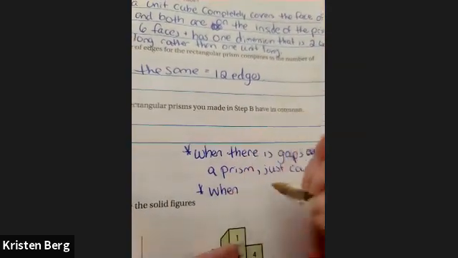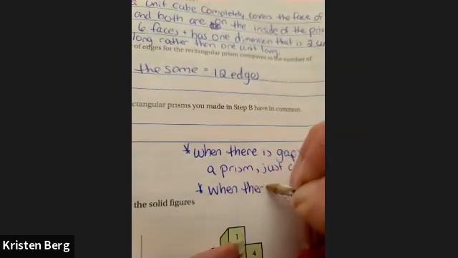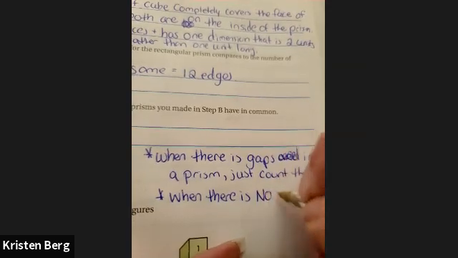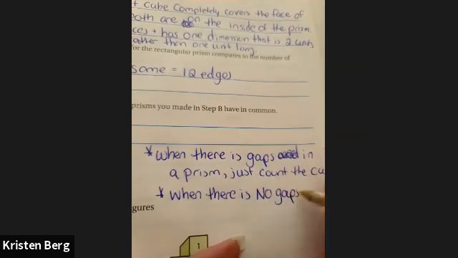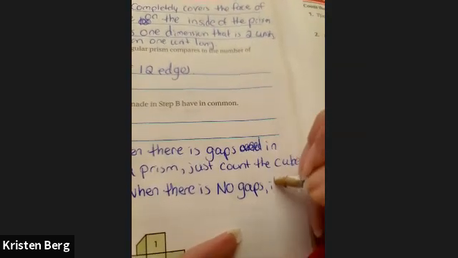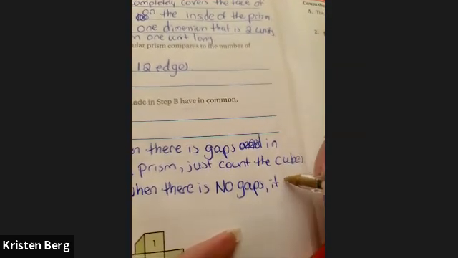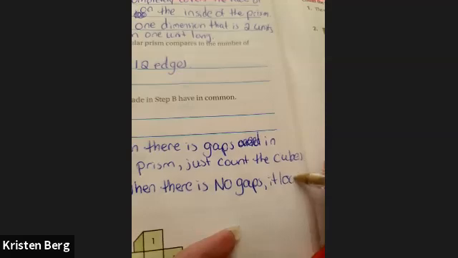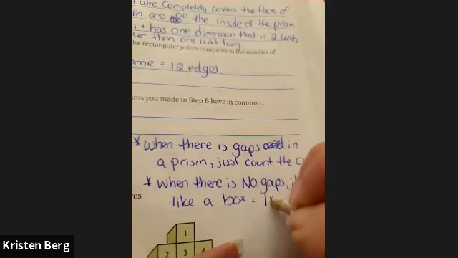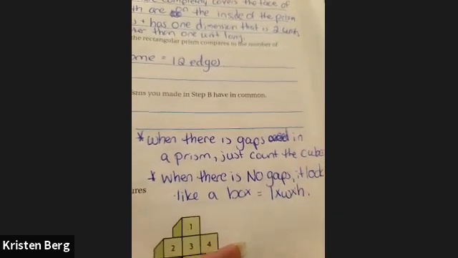When there is no gaps, it looks like a box, which means you could do length times width times height.